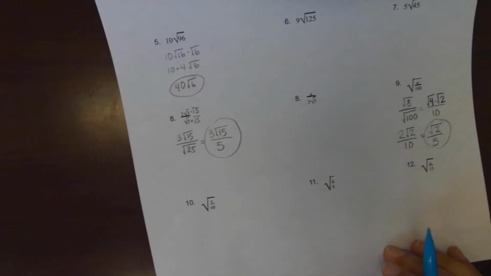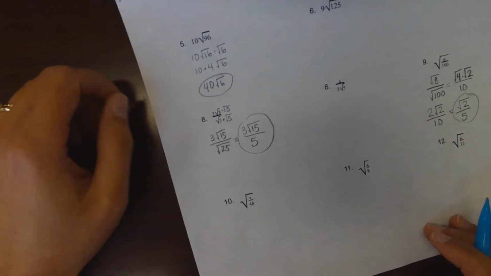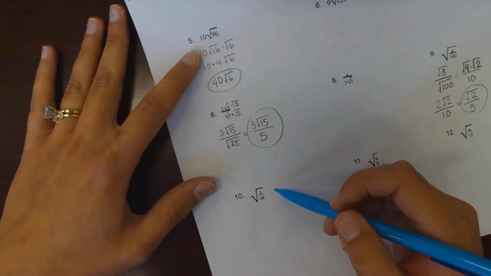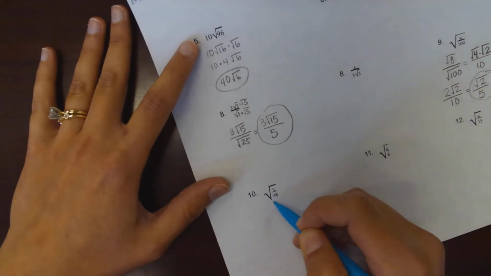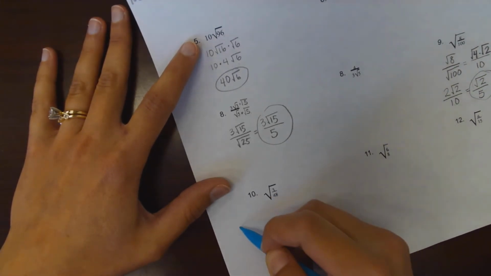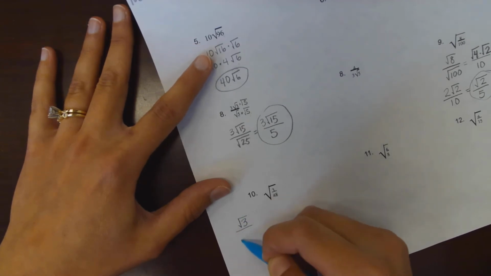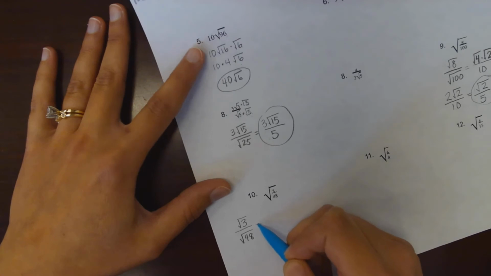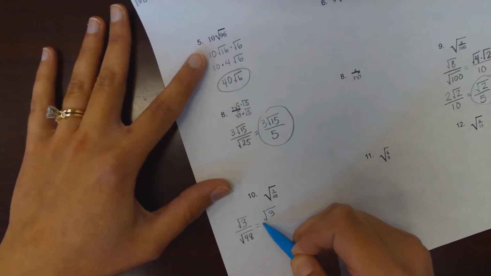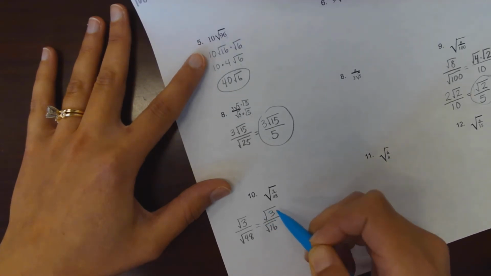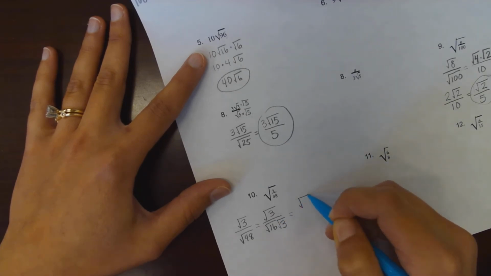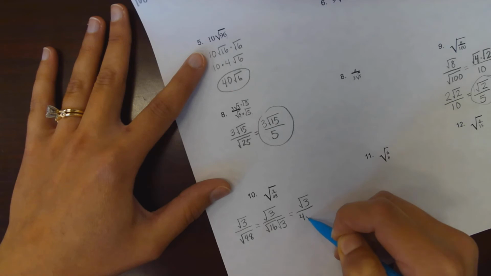Okay, and then we'll look at number 10. So there's a couple ways that we can do this one. I like to simplify what's in the root already. So I have square root of 3 and square root of 48. Square root of 48 I can simplify to be 16, which is a perfect square, times 3. So this would be square root of 3 over 4 square root of 3.